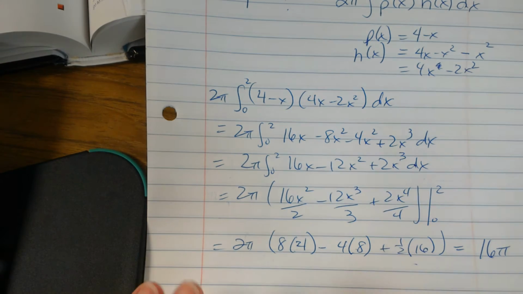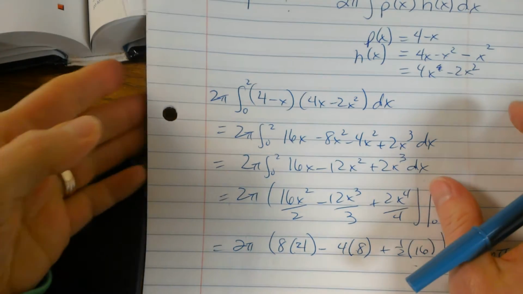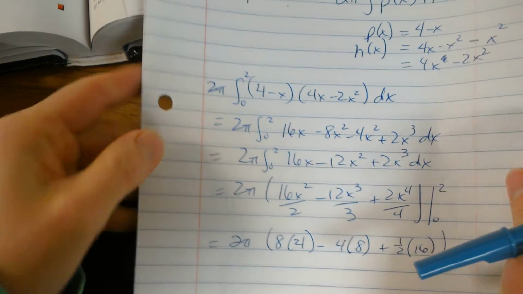Okay, so that's the difference between the shell method and the washer method. If you're going around the axis that your variables are already in, so if everything's in terms of x and you're going around the x-axis, then you want to use the washer method. If your variables are x and you're going around the y-axis, then you want to use the shell method. That kind of makes things a little easier.